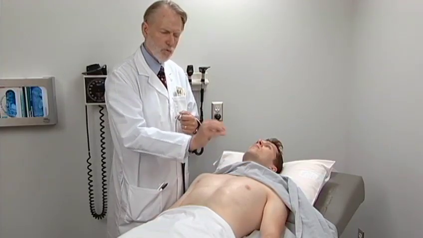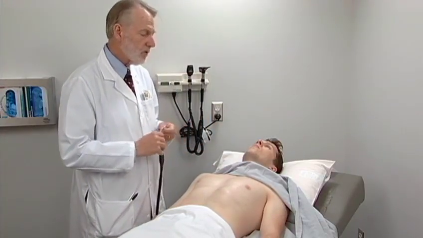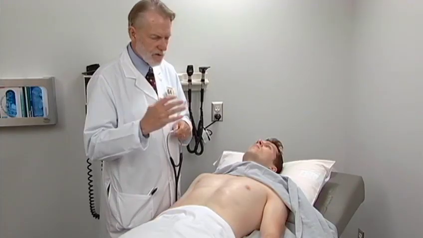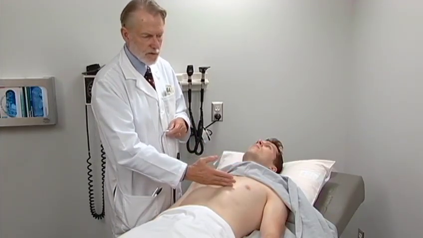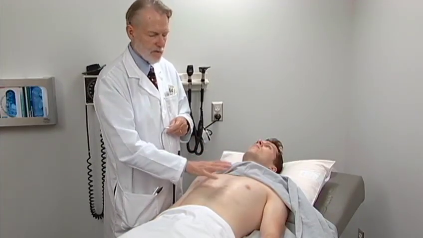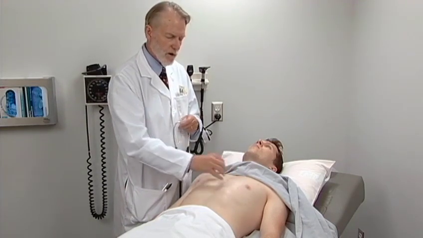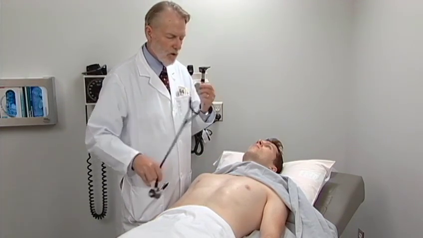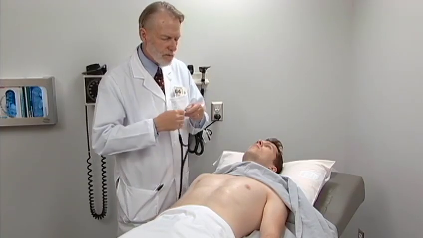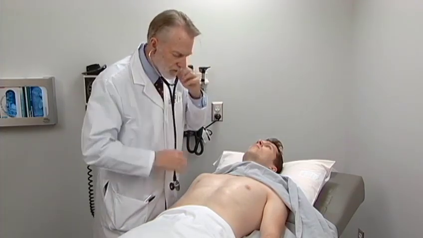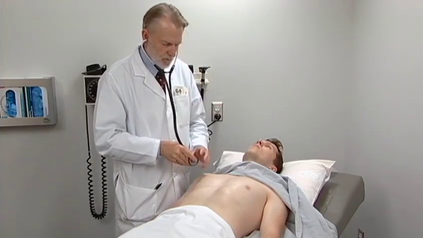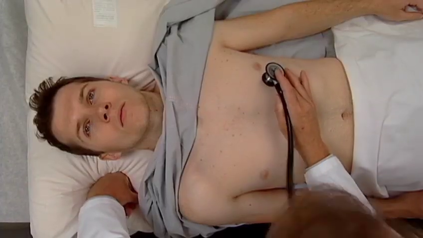So if you're trying to sort out the frequency of the sounds that you're hearing, trying to distinguish between clicks, which are high-pitched, and gallops or third and fourth heart sounds, which are low-pitched, varying the pressure on the bell will allow you to kind of query the frequency of those sounds. So, very lightly applied at the apex.